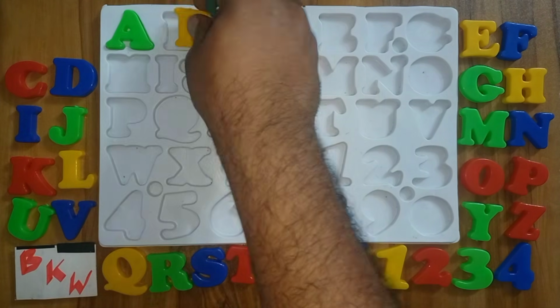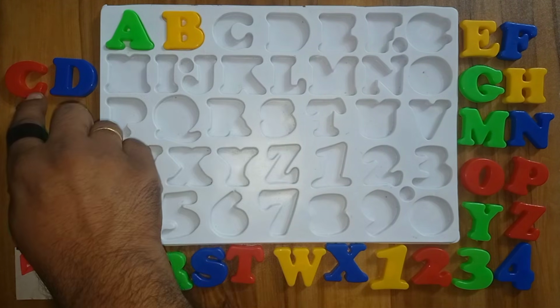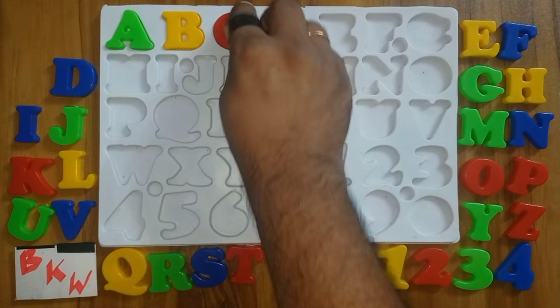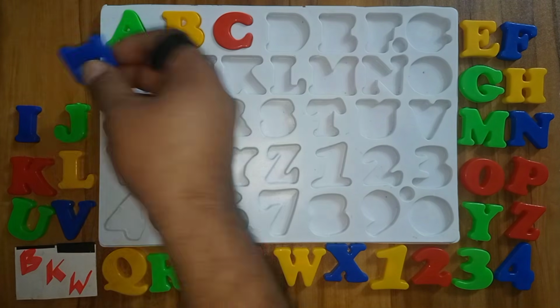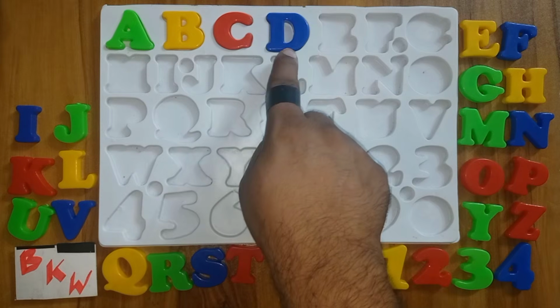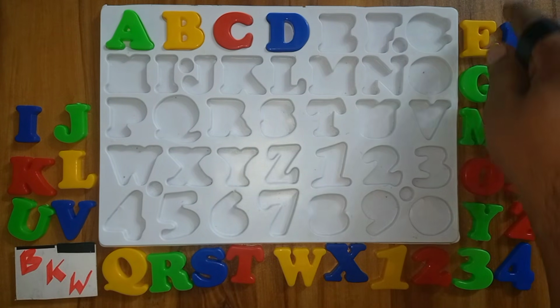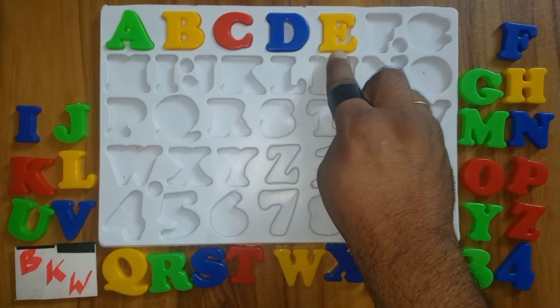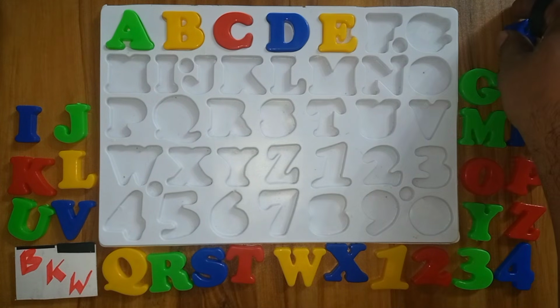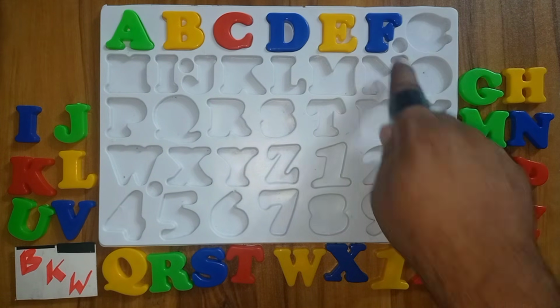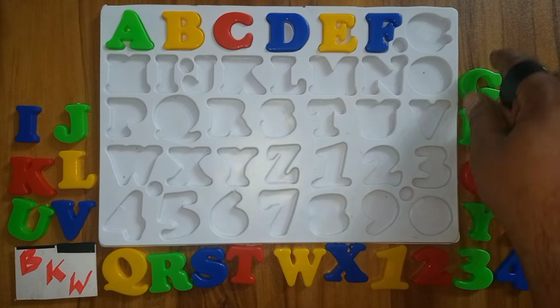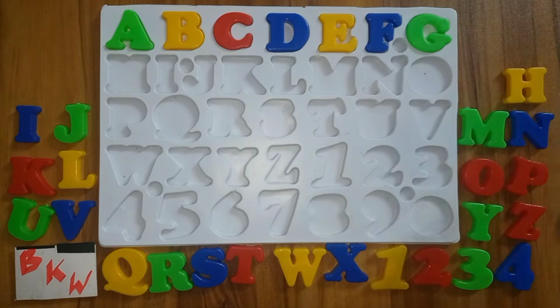A. A for apple. B. B for ball. C. C for cat. D. D for dog. E. E for elephant. F. F for fish. G. G for grapes.